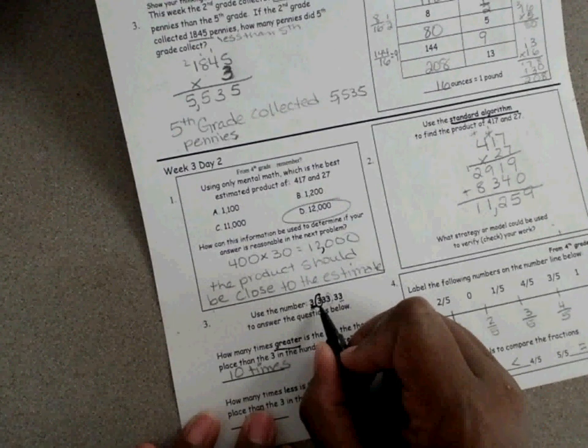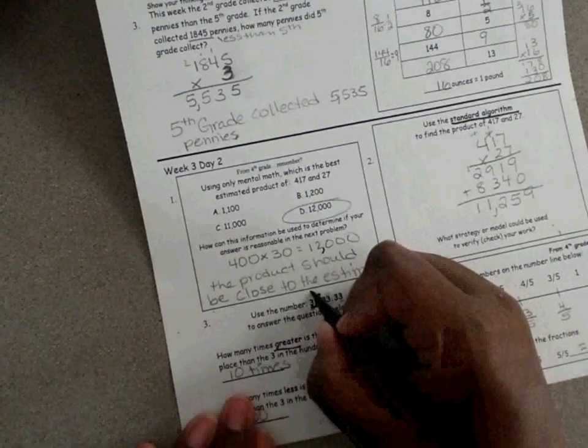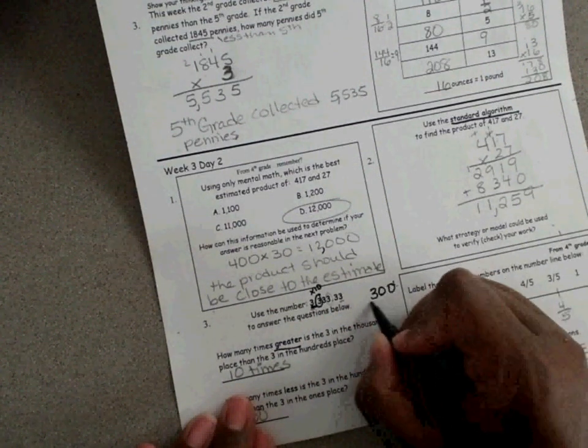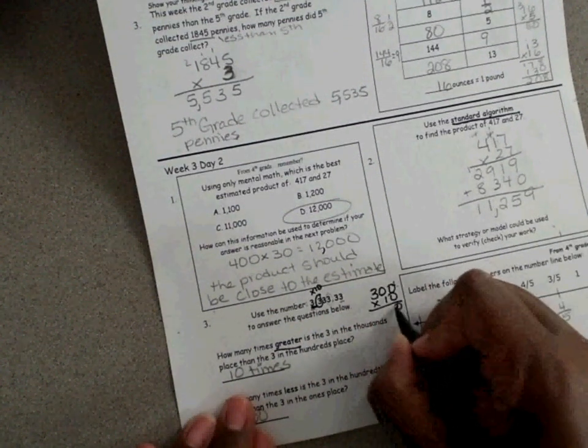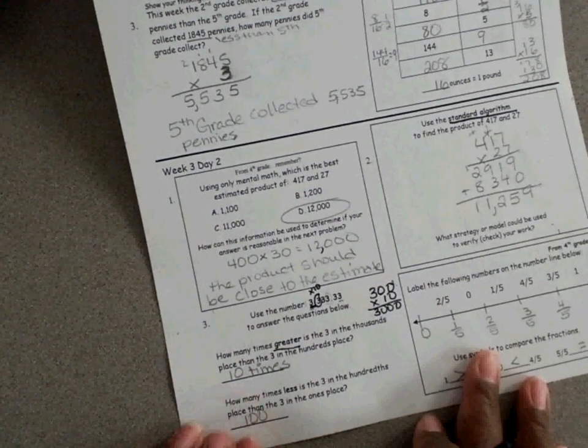So if I were to grab this number and try to shift it all the way over, I would have to multiply this 300 times 10. See, if I did 300 times 10, that would be 1, 2, 3 zeros, and that would move me over to the thousandths place, okay?